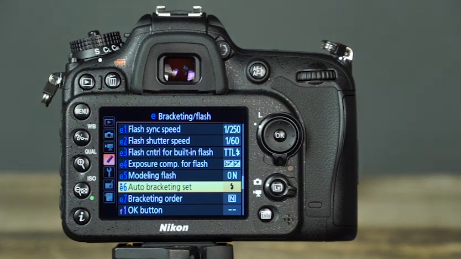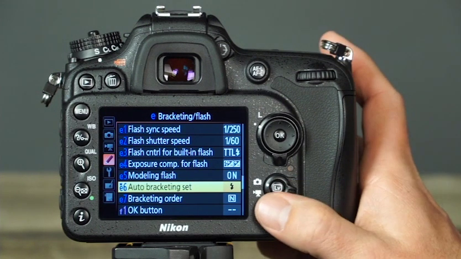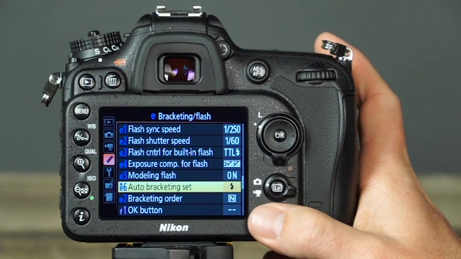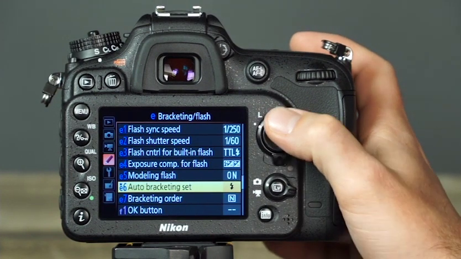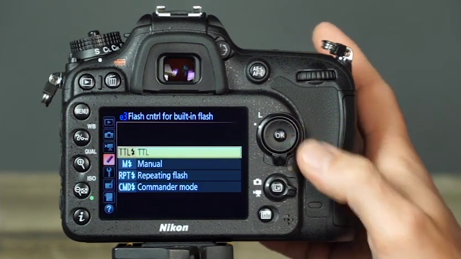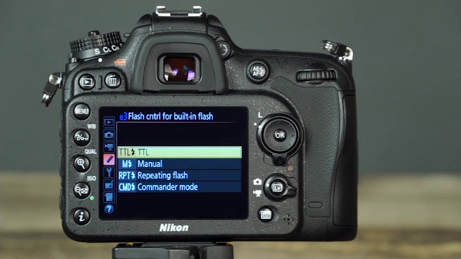The next thing you'll need to verify is the flash is set to TTL control. This setting is also located in the Custom Settings menu under Bracketing and Flash. Select Flash Control for built-in flash and choose TTL. With the TTL flash control, the flash output is automatically adjusted. The other 3 flash options, manual, repeating, and commander mode, will not produce accurate results when bracketing.